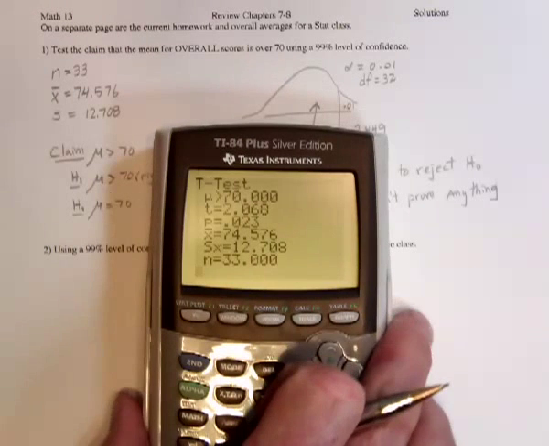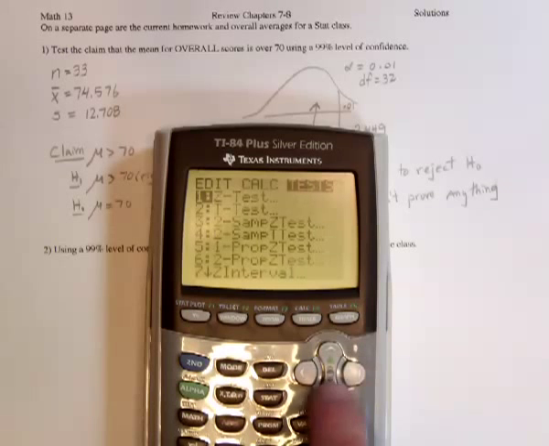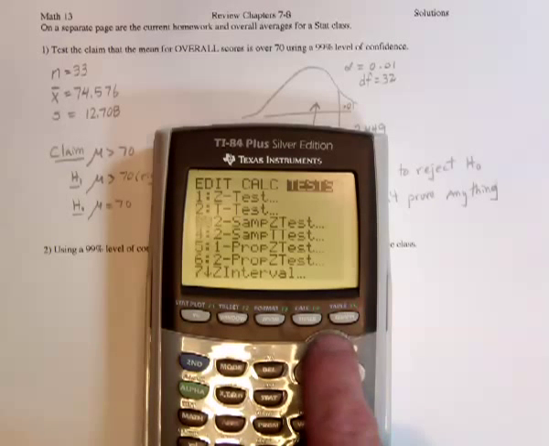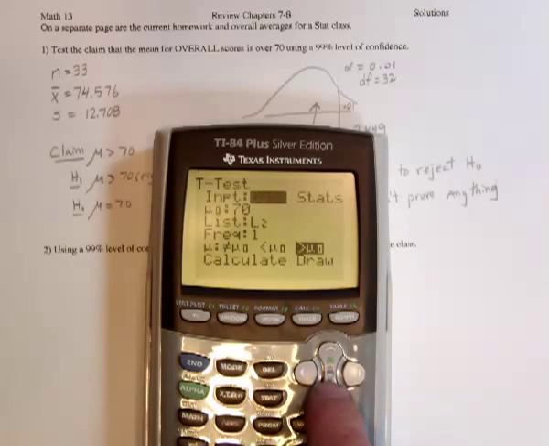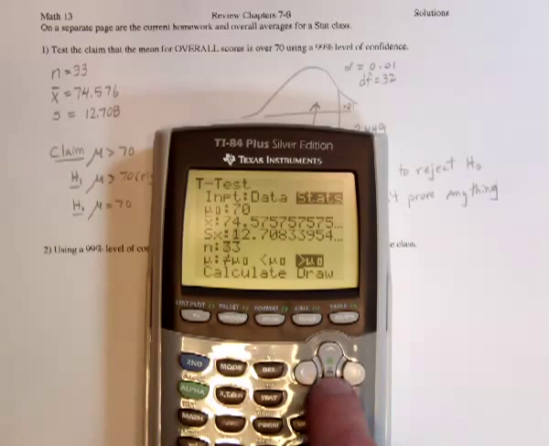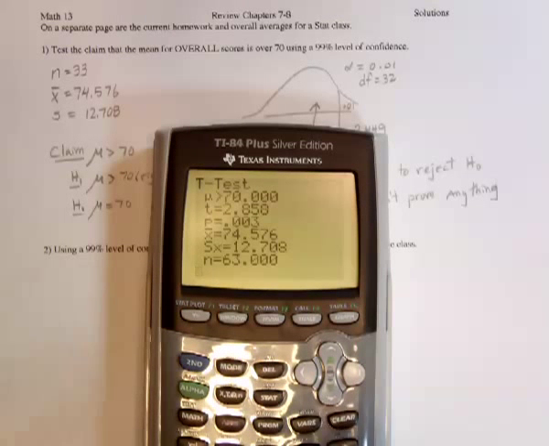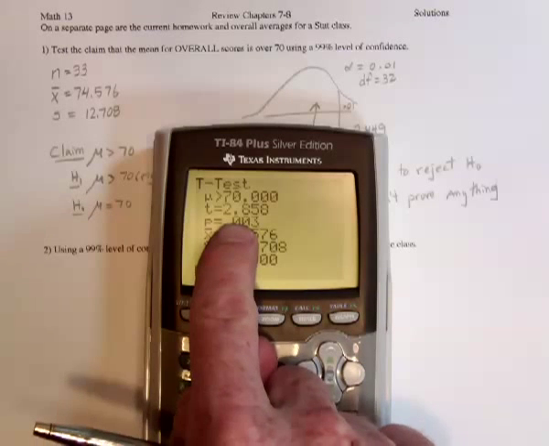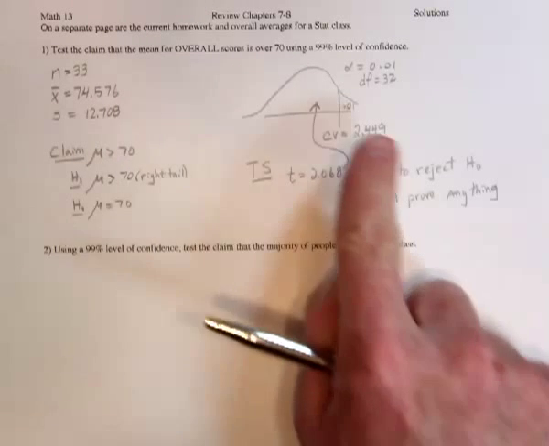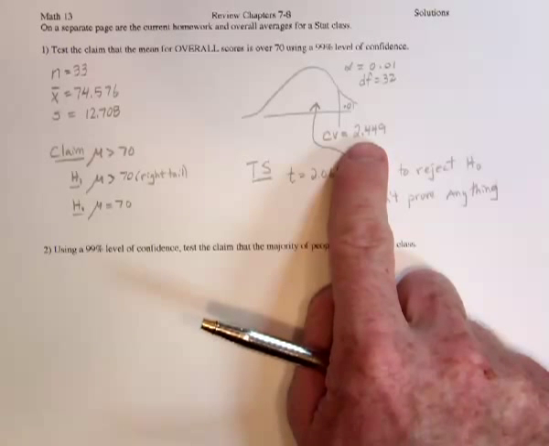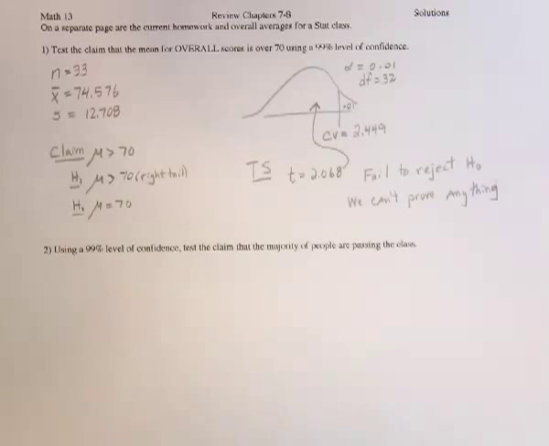Let me just experiment real quick. If I went back to the tests and go to the t-test, and I tell it, okay, change this to 63 people instead of 33. Leave everything else the same, but just change that to 63 people. Then the test statistic would turn out to be 2.8, which then does go past this. So with 63 people, that would be enough evidence to prove it. With 33, not enough evidence.